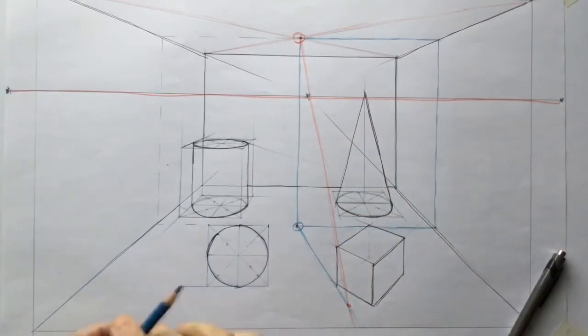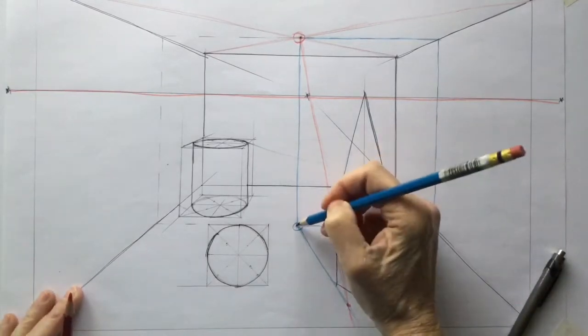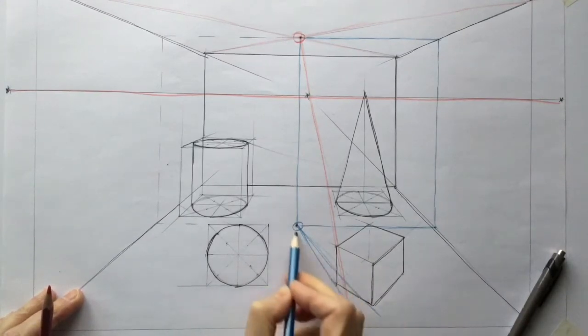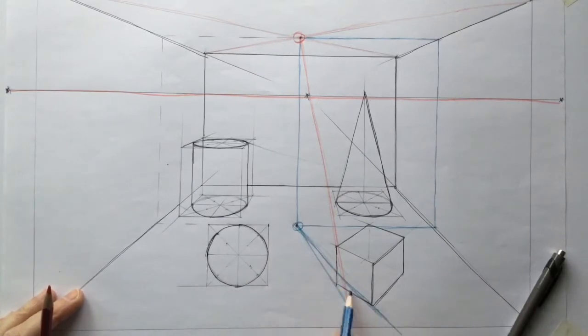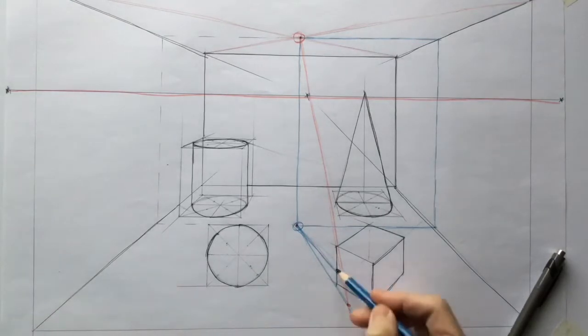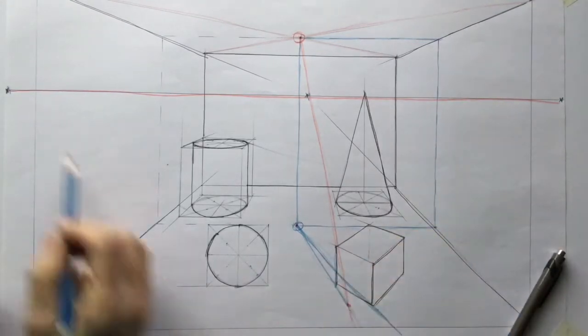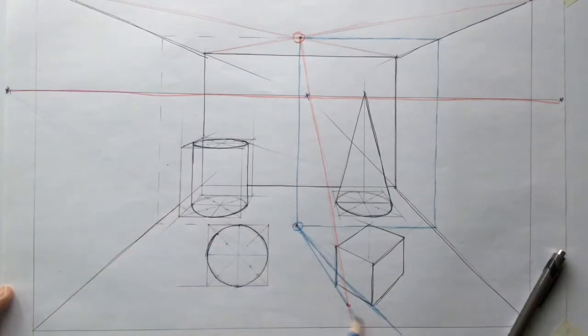And I'm going to do what I mentioned before. I'm going to just use the dot on the floor because I know I can use my vanishing points for the other lines. So if I know where the length of the shadow for this side of the box is, I can use this vanishing point to give me this side of the box in shadow.